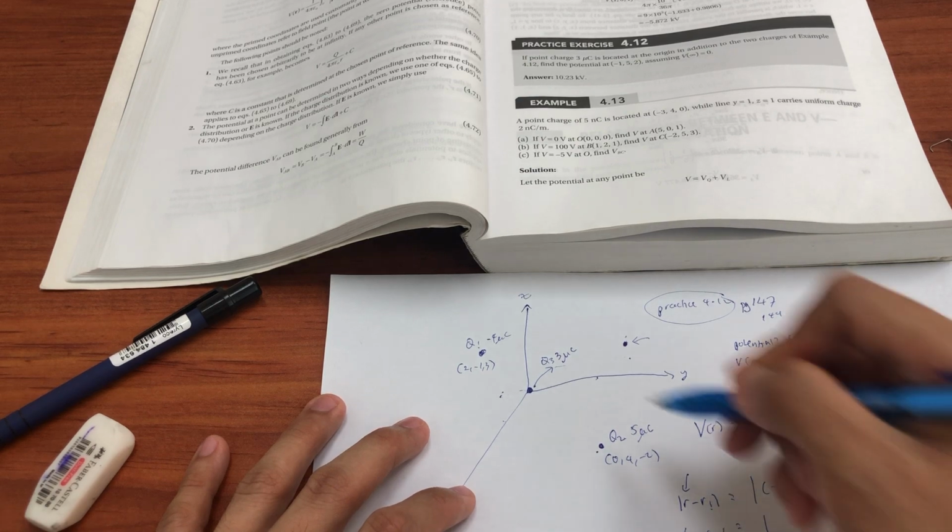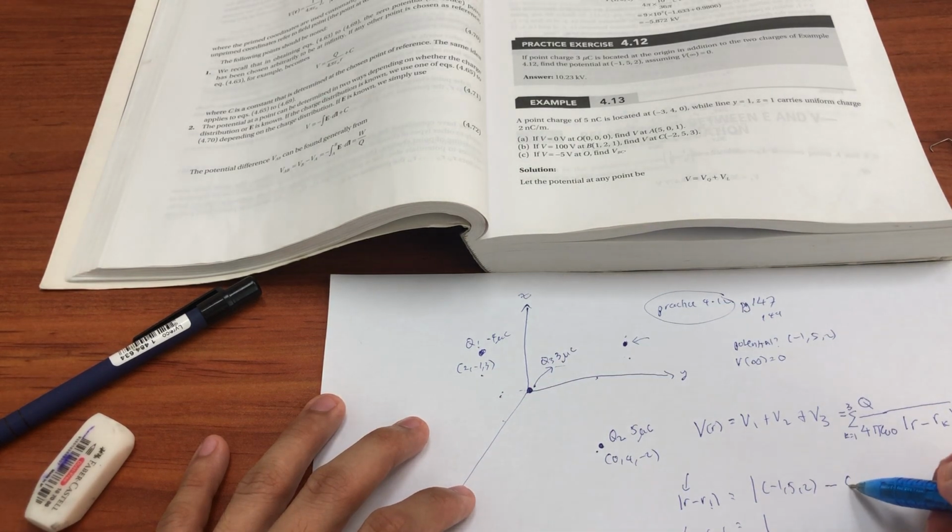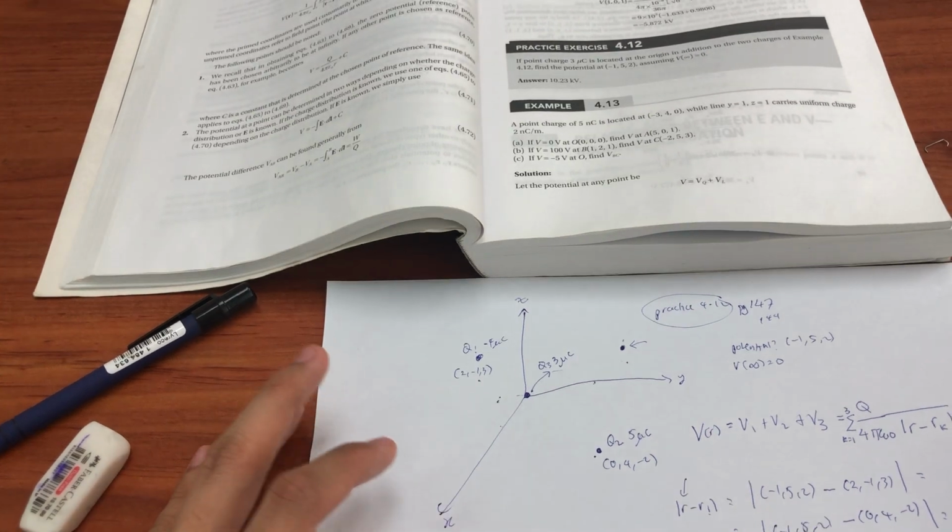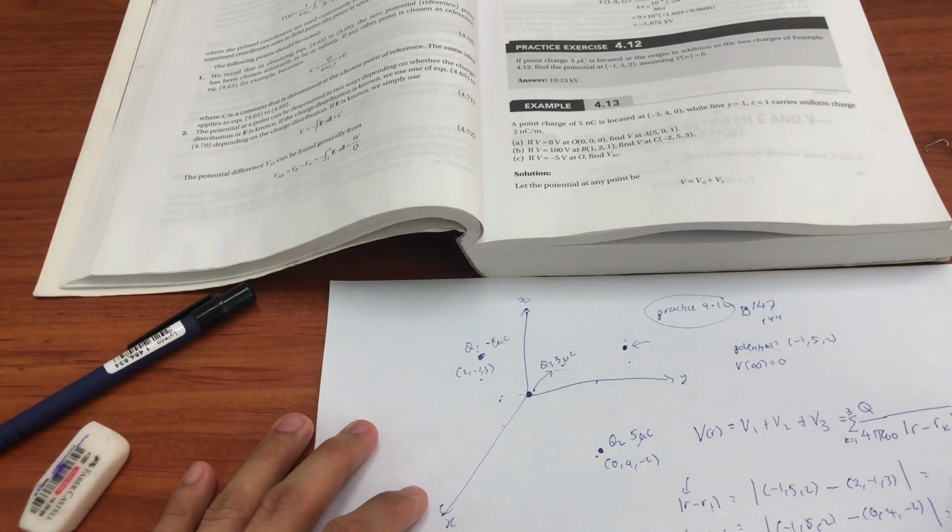Minus the point of 1 here, 2, -1, 3. Similarly, -1, 5, 2 minus 0, 4, -2. And for R3, it is -1, 5, 2 minus the origin, 0, 0, 0. So you solve this.